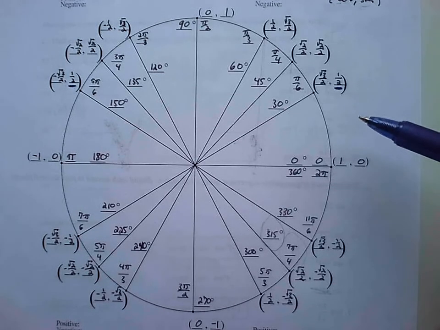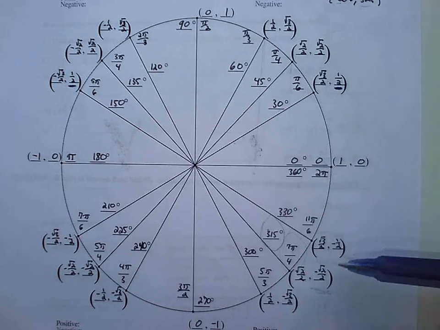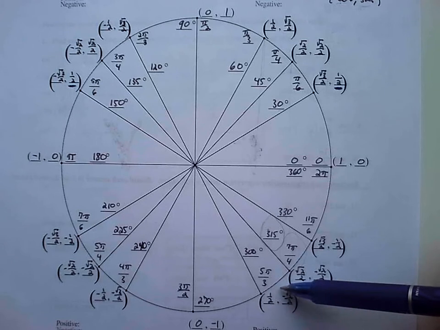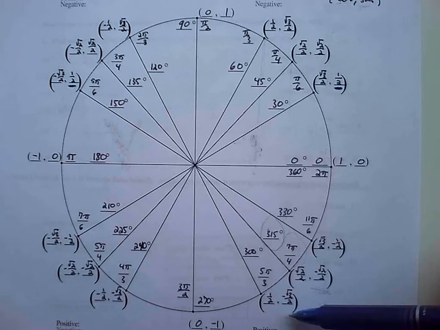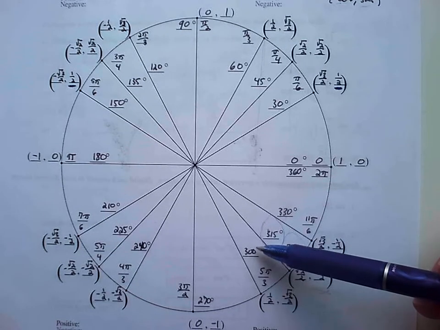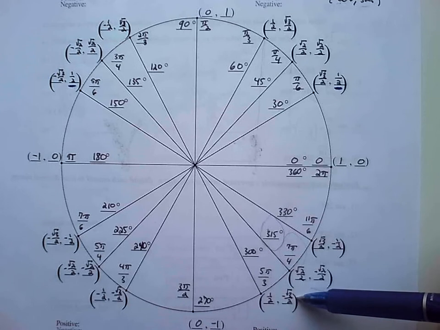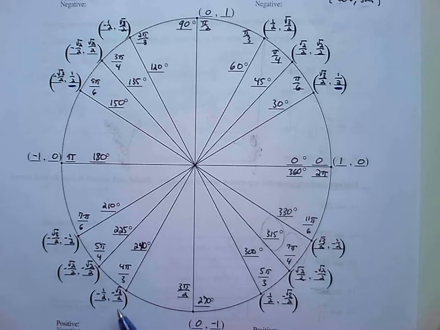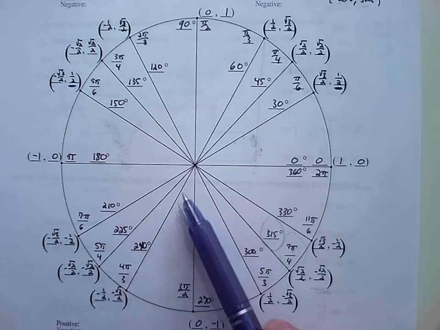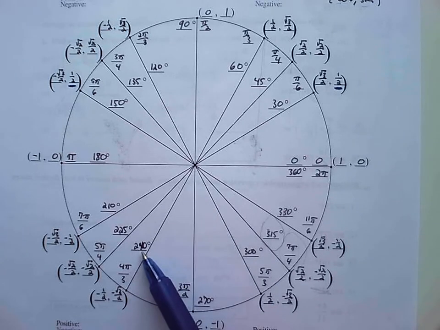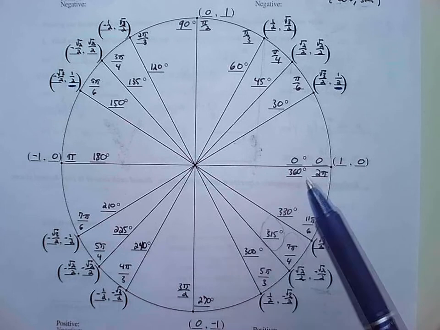So here, for negative square root of 3 divided by 2, for the y value, we can either use this angle right here, 300 degrees, which is the same thing as negative 60 degrees, or we can use 240 degrees, which is the same thing as, some quick mental math here, negative 120 degrees.